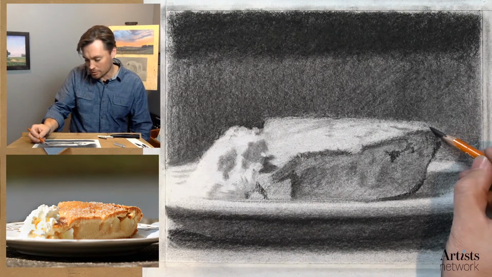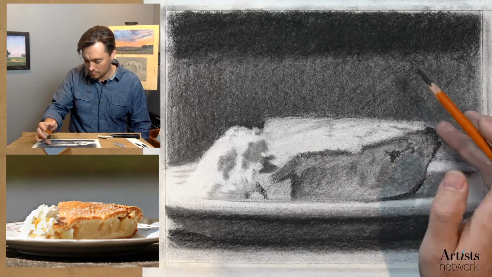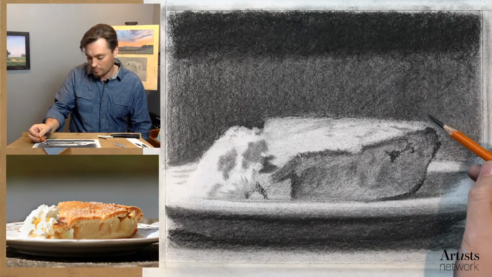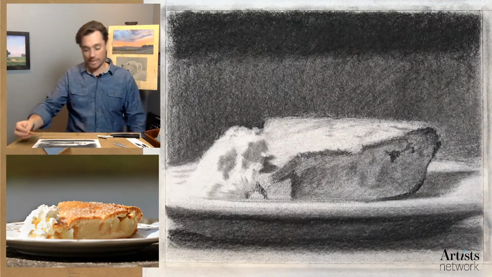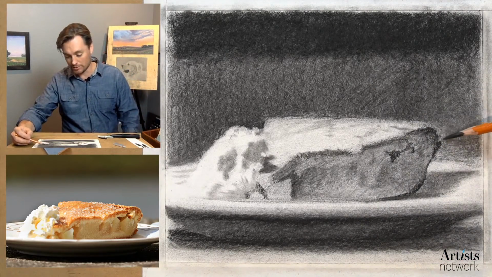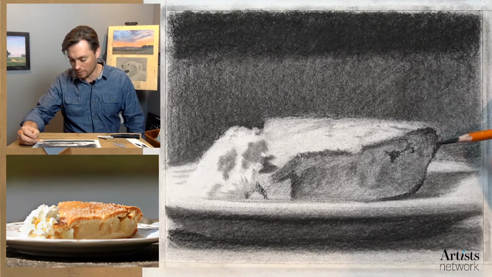And there's really this sharp edge up in here that I want to maintain. And this rag paper that I have here, and the use of charcoal, it doesn't lend itself to the kind of detail you can get with graphite.